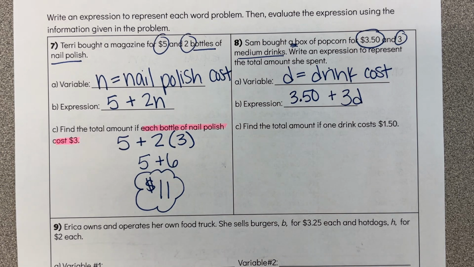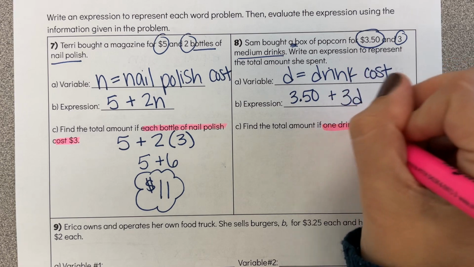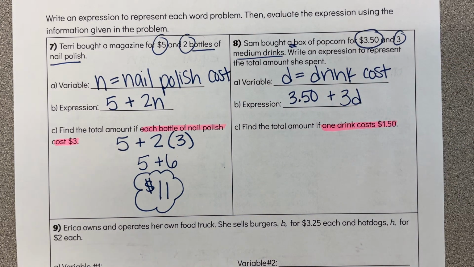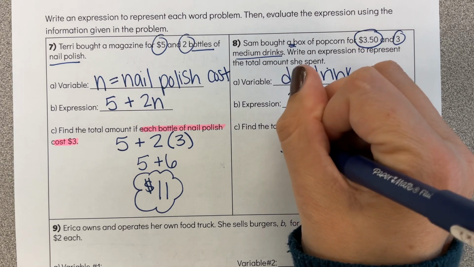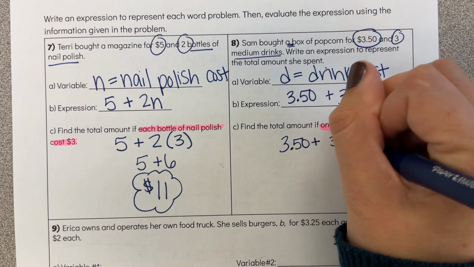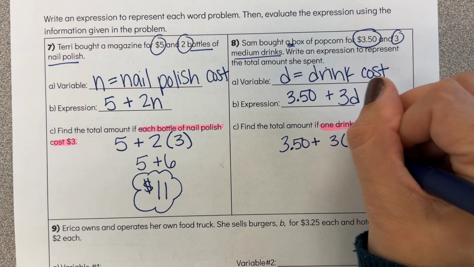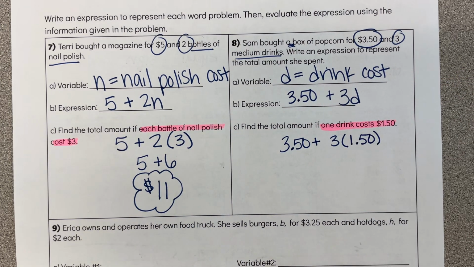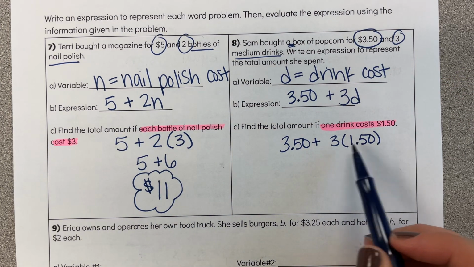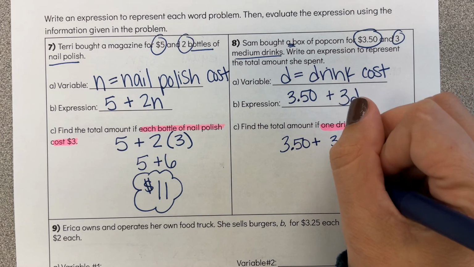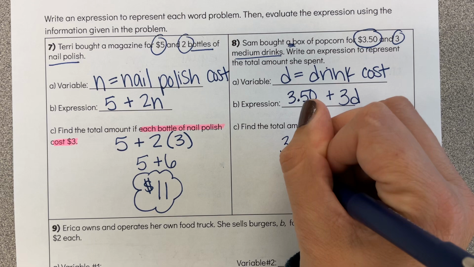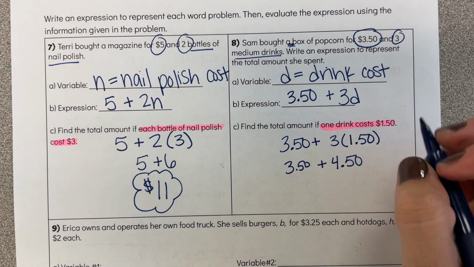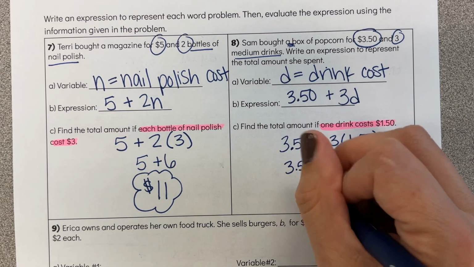Now we're going to evaluate given the information, find the total amount if 1 drink costs $1.50. Again, even if you can do this in your head, I want you to write it out. $3.50 plus 3 times that singular drink, that's $1.50. So I'm going to multiply 3 times $1.50 to get $4.50. And we're going to add that $3.50 to that to get a total of $8.